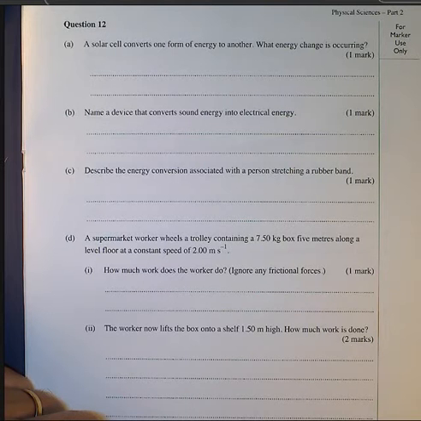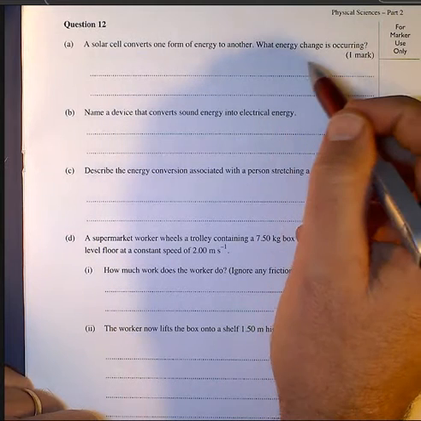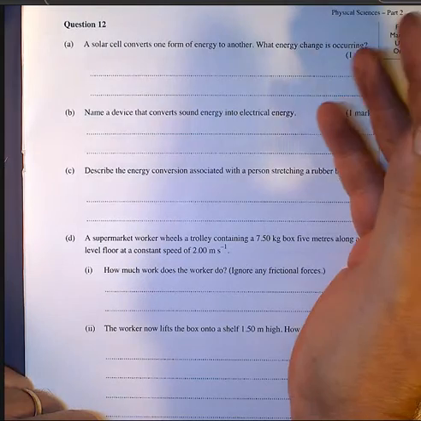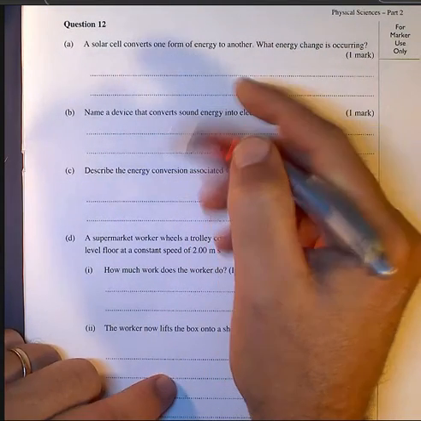Physical Science Exam 2015, question 12. A solar cell converts one form of energy to another. What energy change is occurring? Well, a solar cell, what are solar cells? You've got them on the roof. They convert sunlight, so they're going to convert light energy.